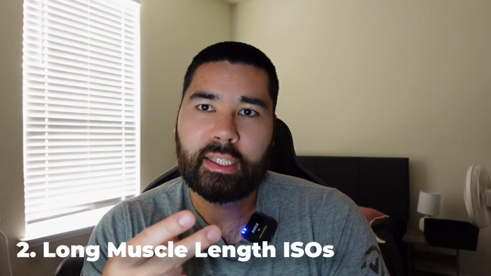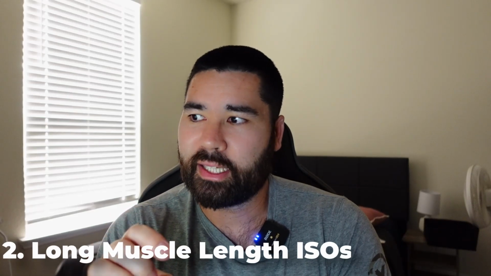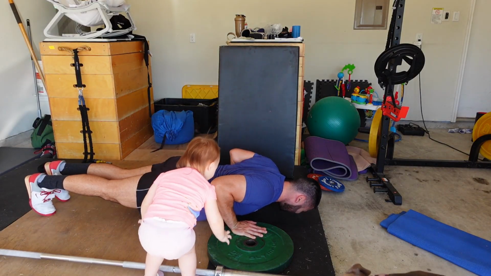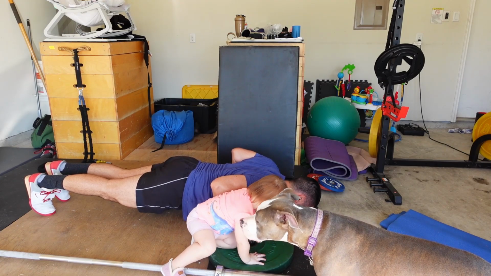The second option are long muscle length isometrics. This is a little more theoretical, but there's research that seems to align with this with similar modalities. I covered this in the previous video I did on long muscle length isometrics for increasing muscle fascicle length, and I'll link that at the end of this video as well. But the idea is you're holding these long muscle length isometrics for long periods of time. You're either accumulating volume or you're going extreme to failure.